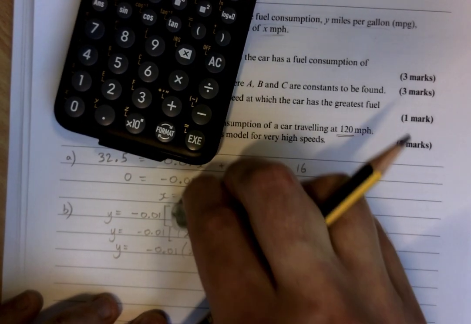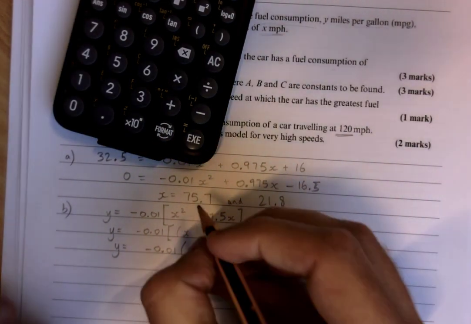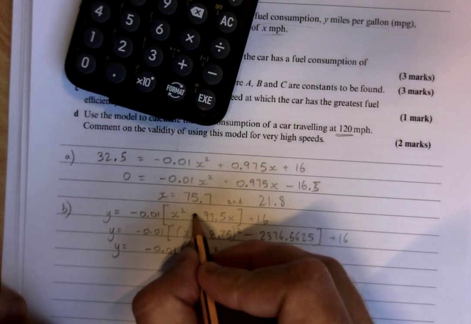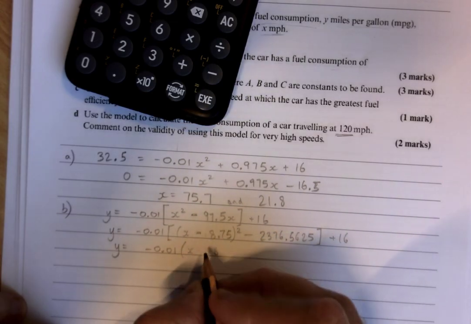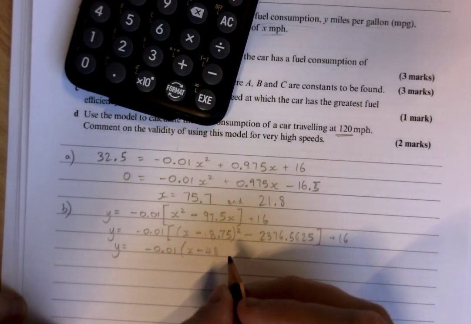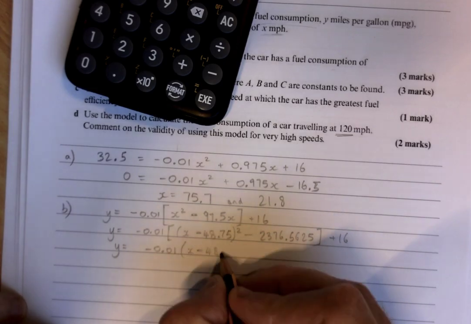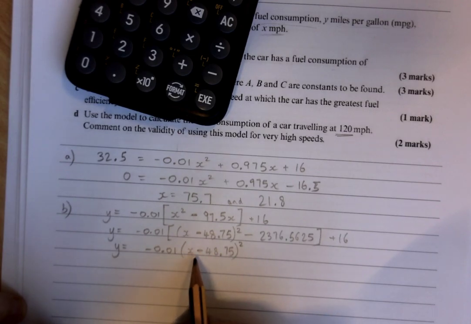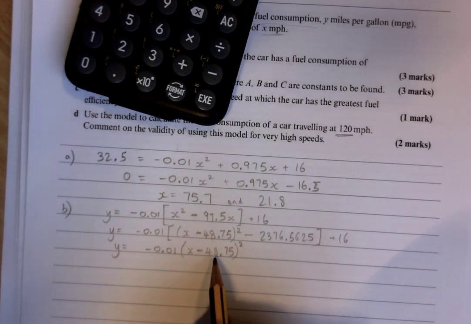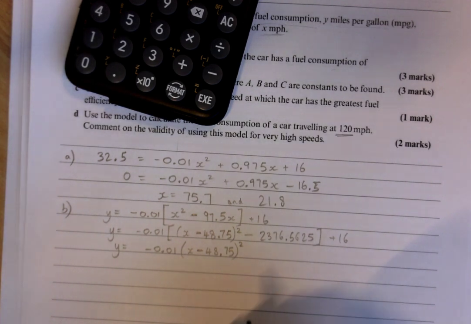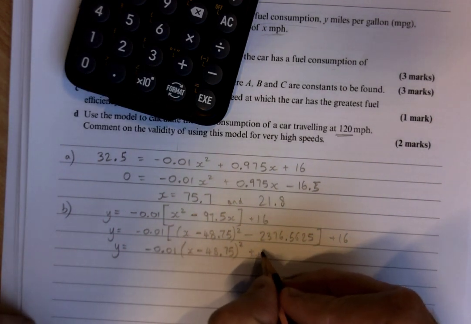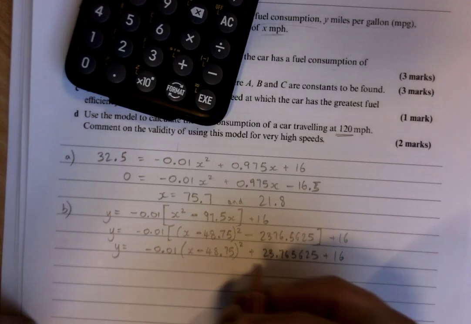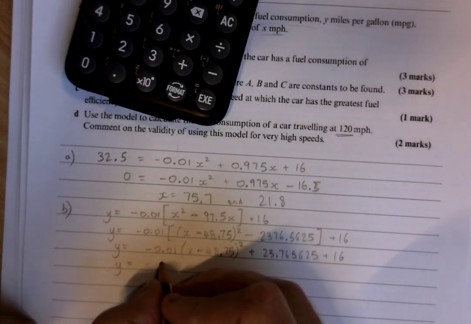This is a common mistake that I should know better than to make. When I divided by negative 0.01, I kept that as positive. It should be negative, so that when I expand it out, I get a positive back. I noticed it was wrong at this point because I knew that the peak should be a positive number, so x should be a positive number. So let's not make that mistake again. 283.765625 plus 16, and then add those together.